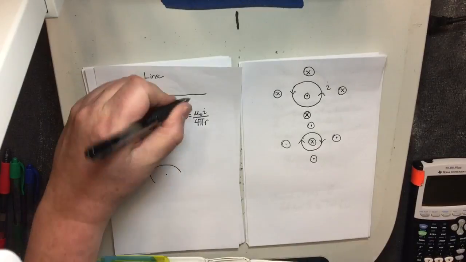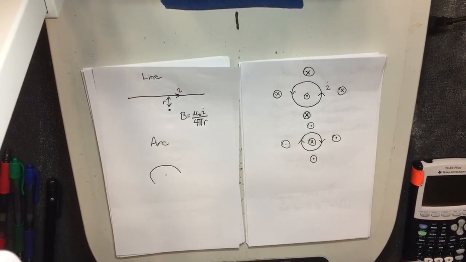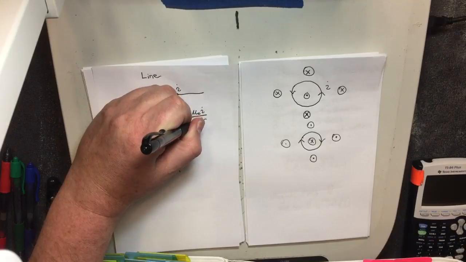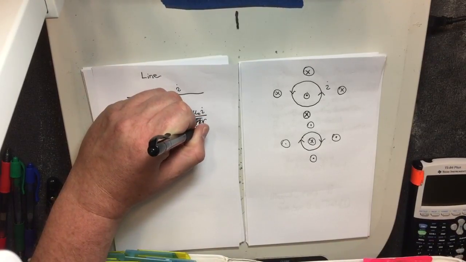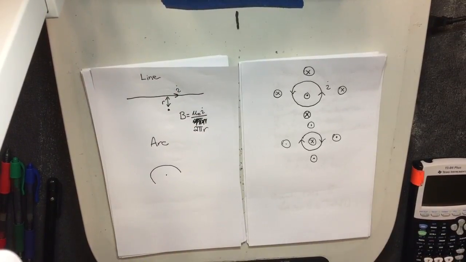The r is the radius. The I is the current. The direction of the current, I'm not really big into just yet. Oh, I stand corrected. It's not mu naught I over 4 pi r, it's mu naught I over 2 pi r. Okay, I was thinking about the arc.